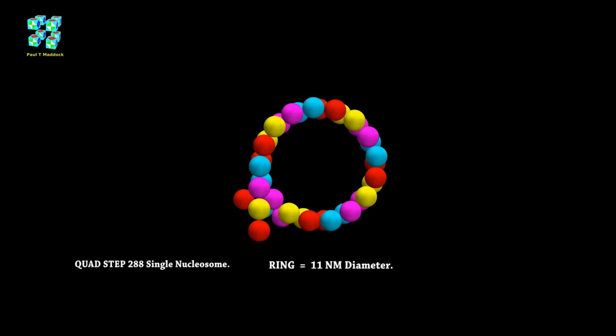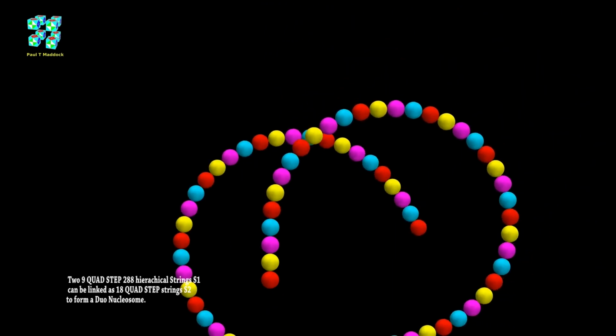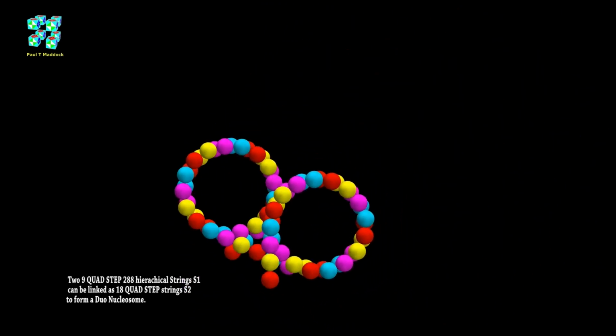Okay, look what happens when I use this string and make a copy and join the two together. Oh, and most important, they have to be linked together in a hierarchy. So let's give it a swirl. Now this duo nucleosome is a lot closer together.